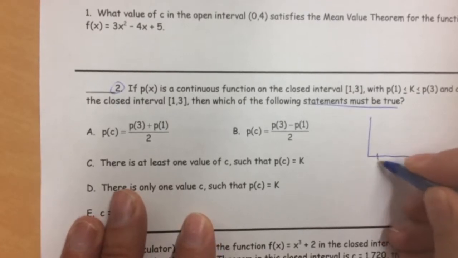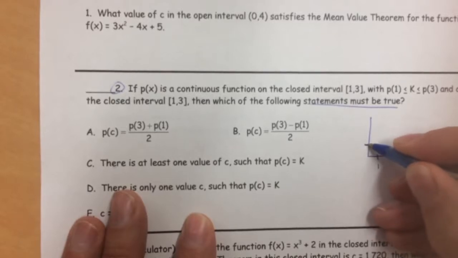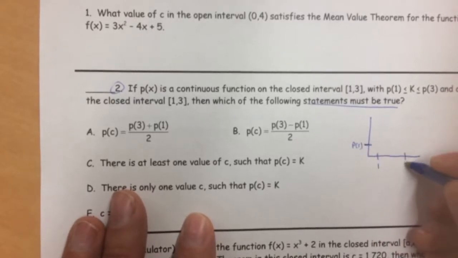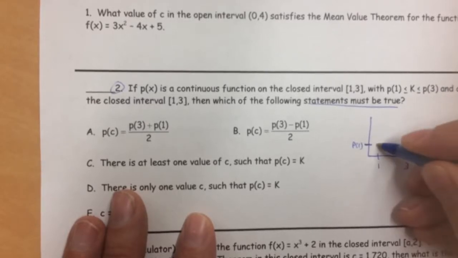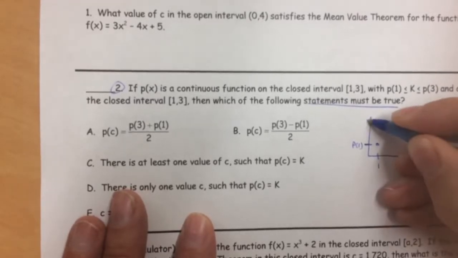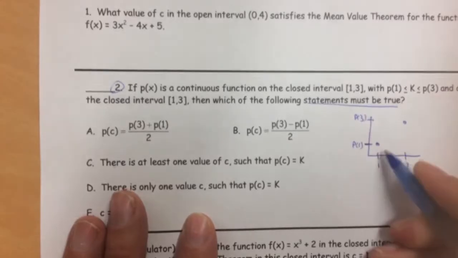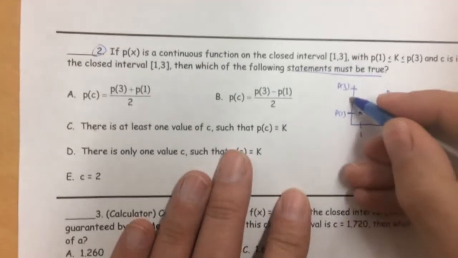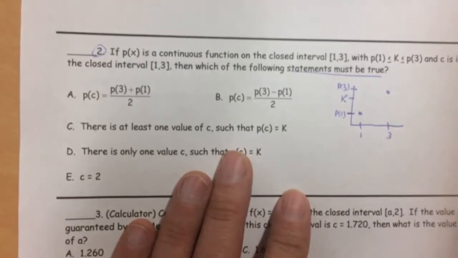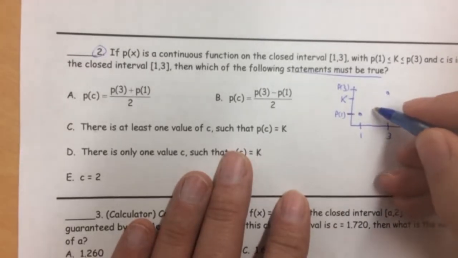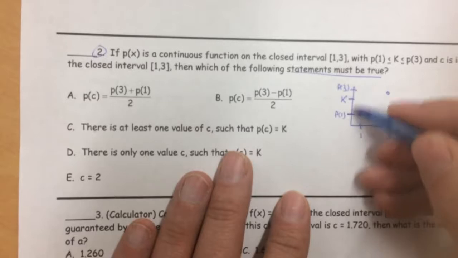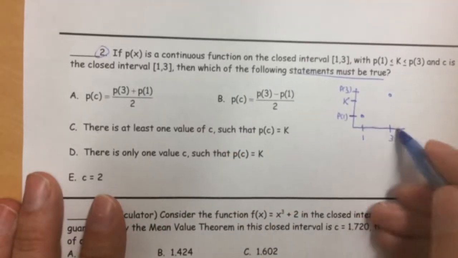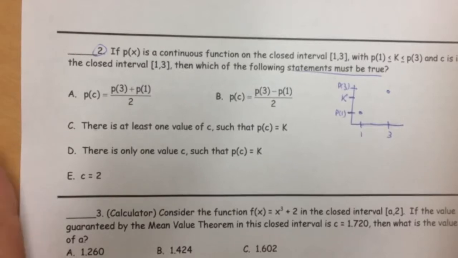So p of 1, who knows what it is, but we're going to call this p of 1. There's also p of 3. Who knows what is going on there, but there's some sort of p of 3. And it could be that p of 1 is higher than p of 3. We don't know. And there's a k somewhere in between there. So somewhere there is a k that is between p of 1 and p of 3. Okay. C is somewhere between 1 and 3. Okay, that's all we know.